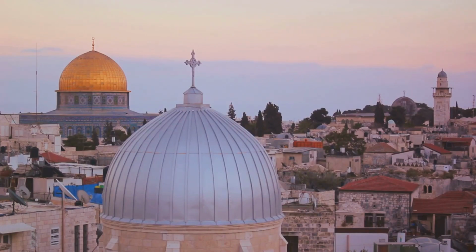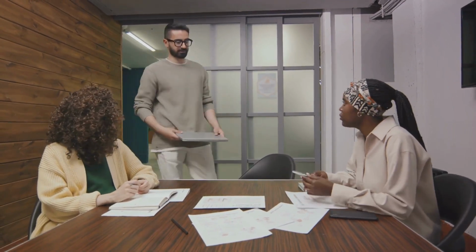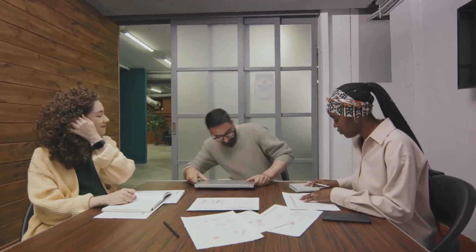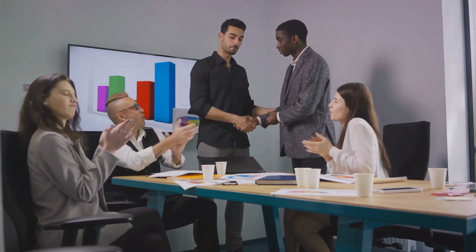Then, there is the status of Jerusalem. This city, sacred to Jews, Muslims, and Christians alike, has been a focal point of the conflict. In recent years, the recognition of Jerusalem as Israel's capital by some countries, notably the United States, has added another layer to the dispute. This move was met with widespread protest and condemnation from Palestinians and the international community, further complicating the path to peace.